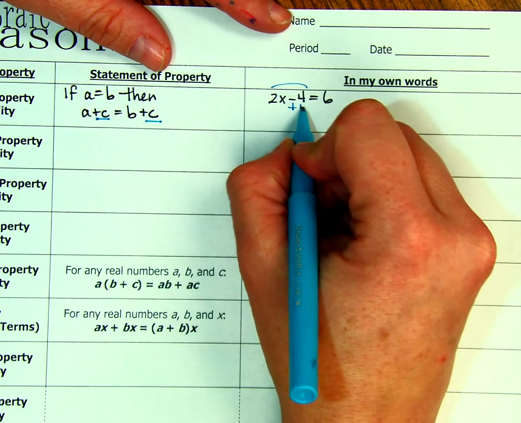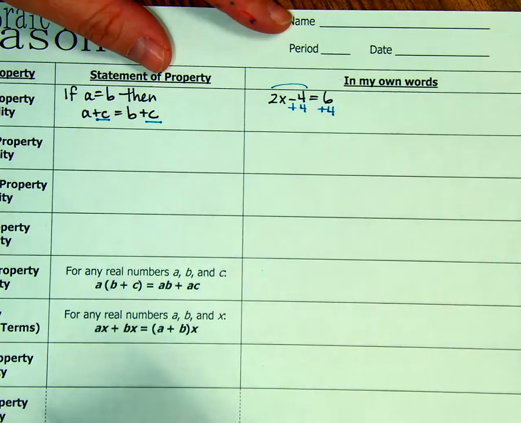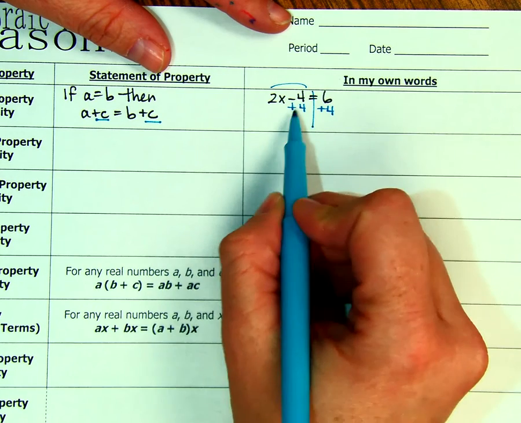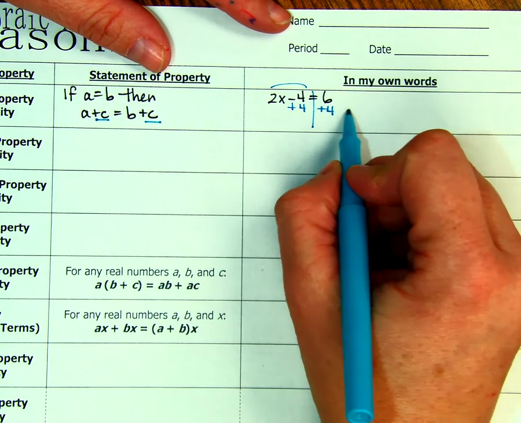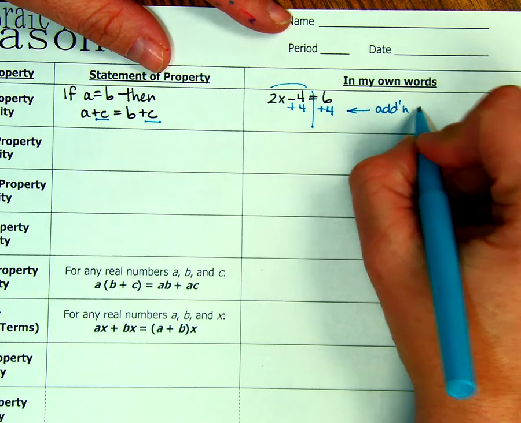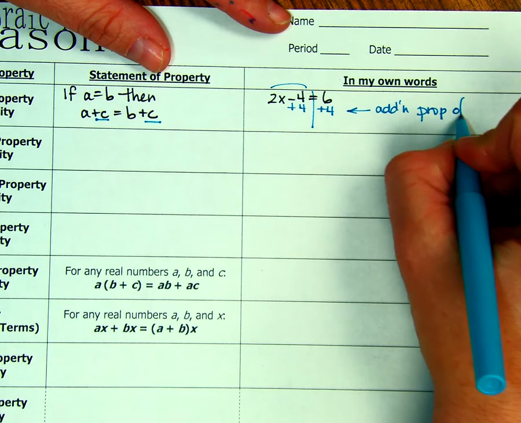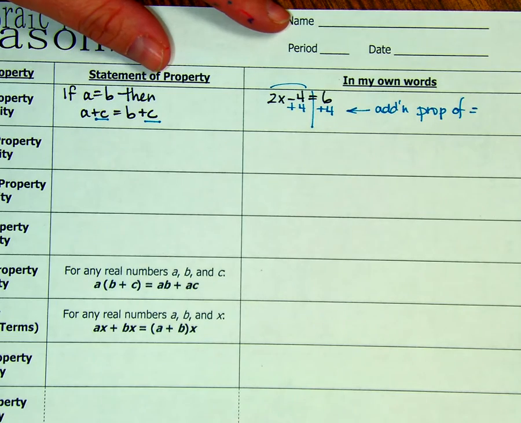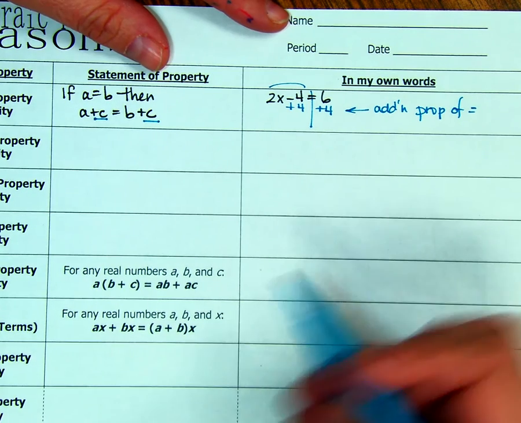So I can add 4 to both sides of the equation. By me adding 4 to both sides of the equation, this is using the addition, and you can abbreviate, property of equality. So that's what I think of.